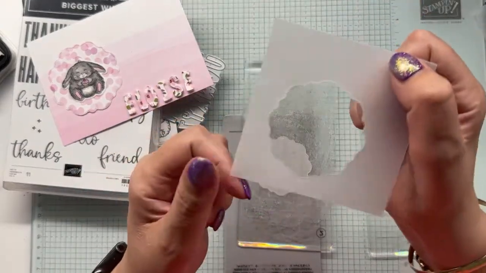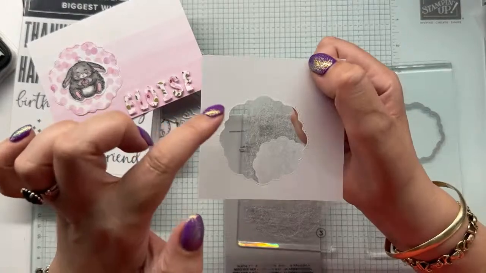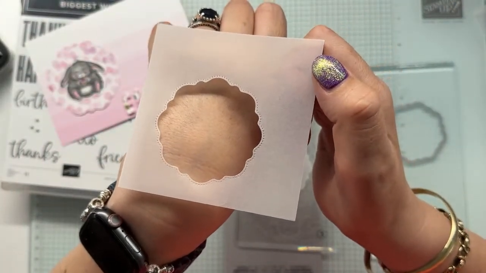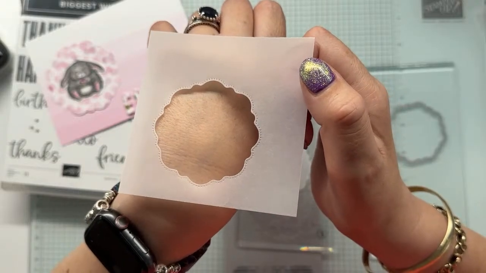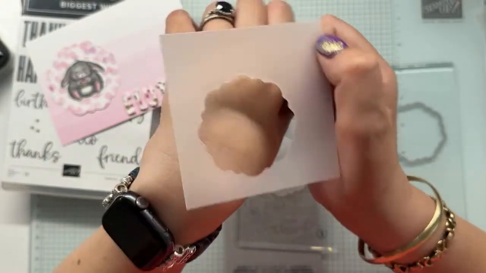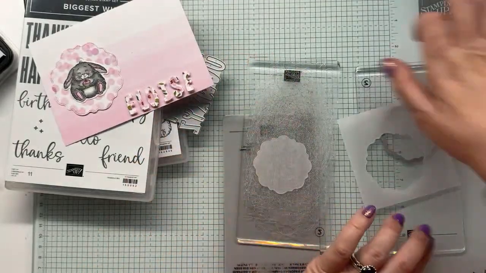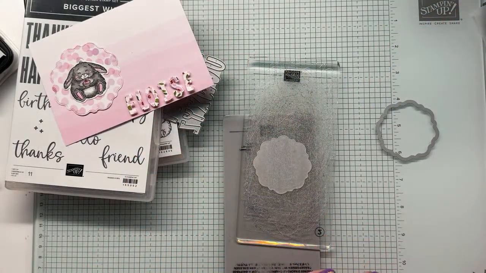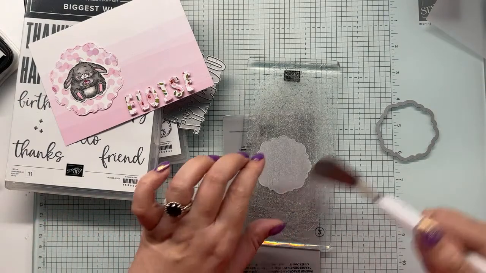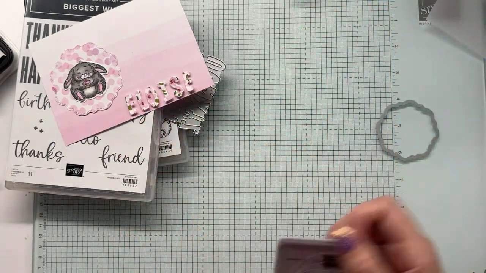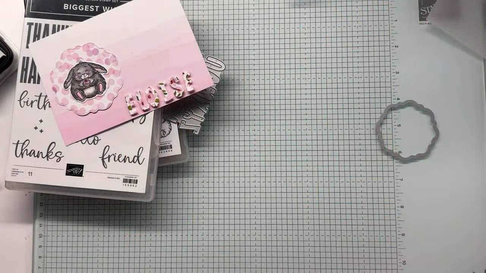And with these dies, you get the stitching detail on both sides. So you get it on the piece you've cut it out of, and you get it on the piece that you are cutting as well. So I love that you've got a choice of what you do, especially if you want to do a window or a shaker or something like that.